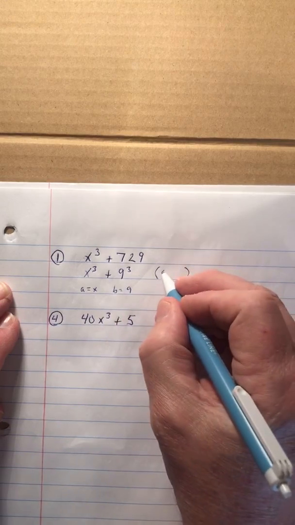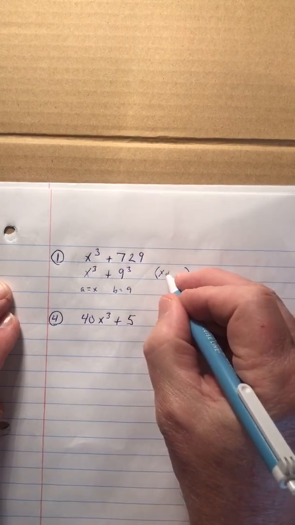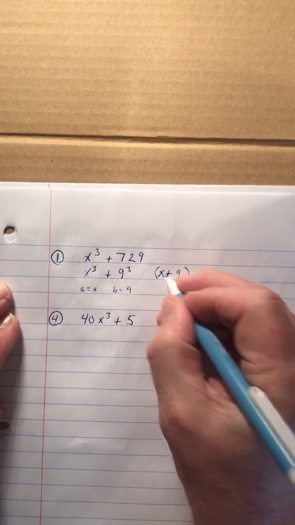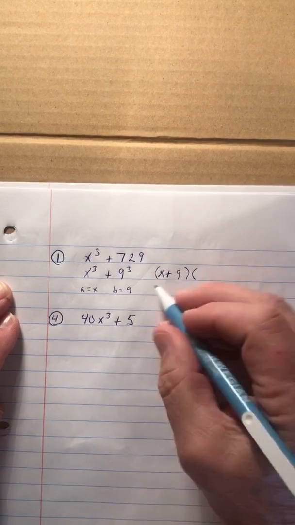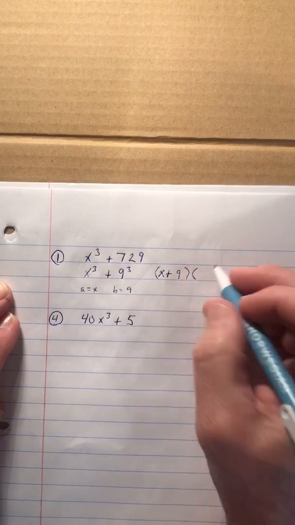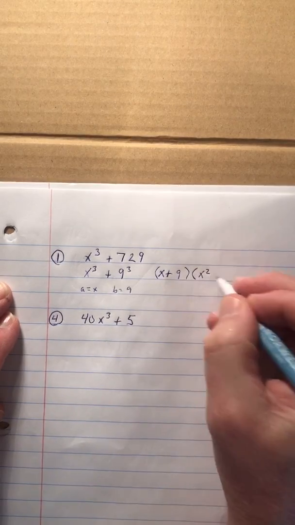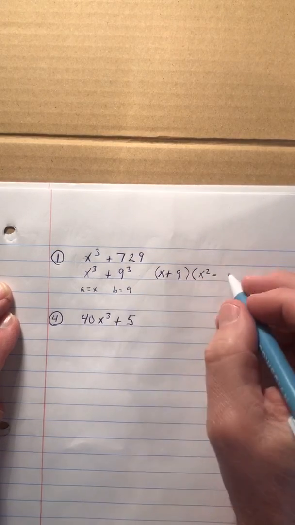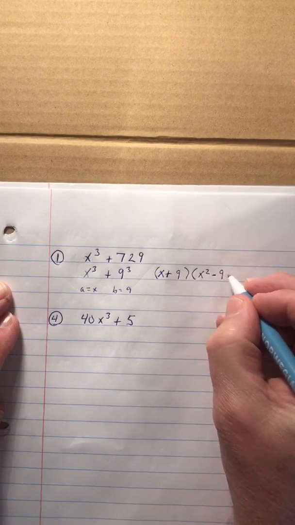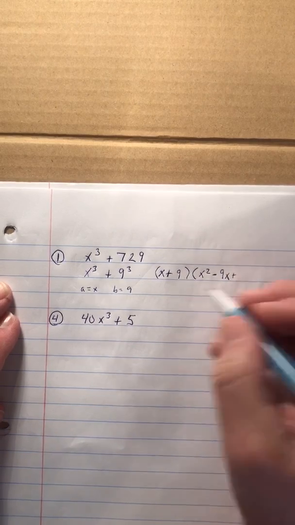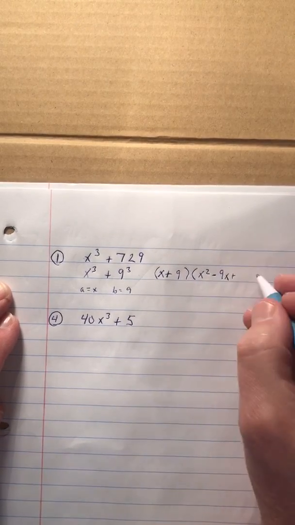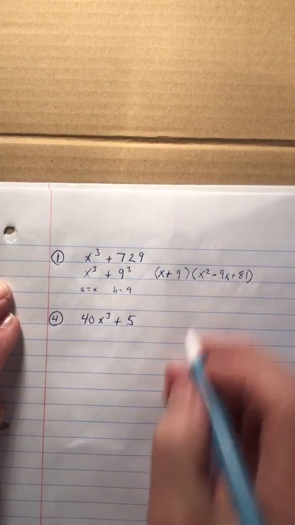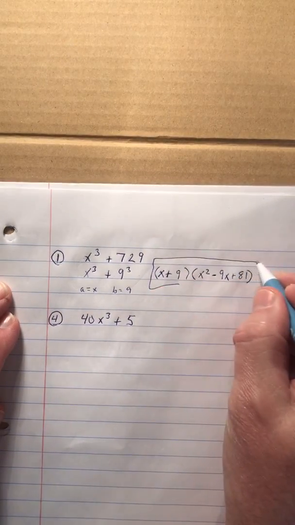Again, it's a plus b in the first set of parentheses. And then the second set of parentheses, it's a squared, so it's going to be x squared, minus a times b, so x times 9, which is 9x, and then plus b squared, so 9 squared gives us 81. All right, so that's what we were looking for in the first one.